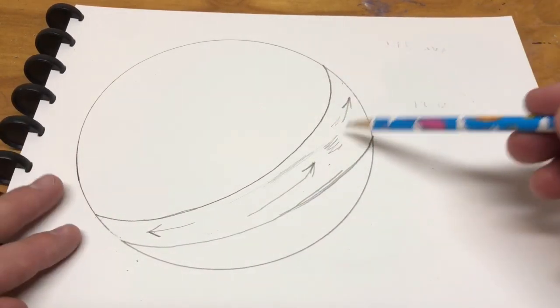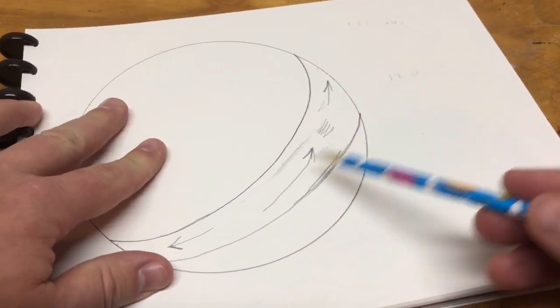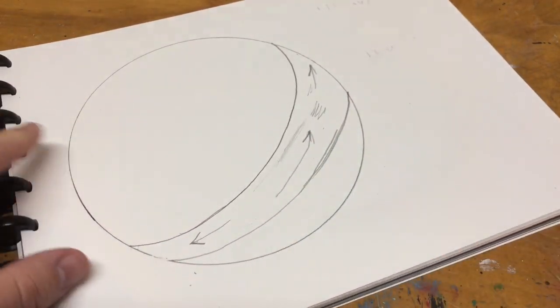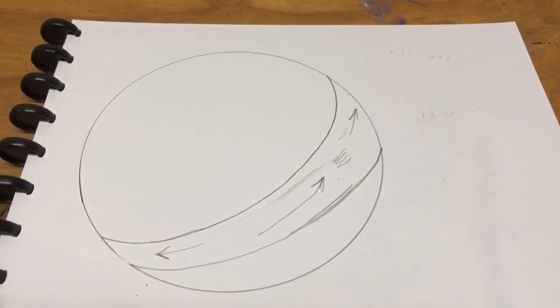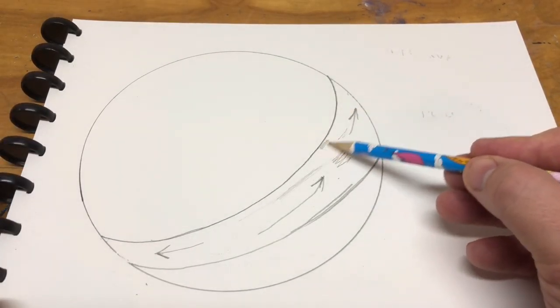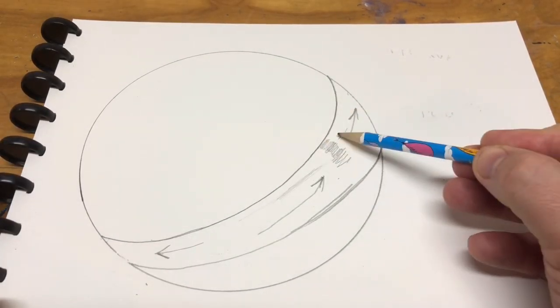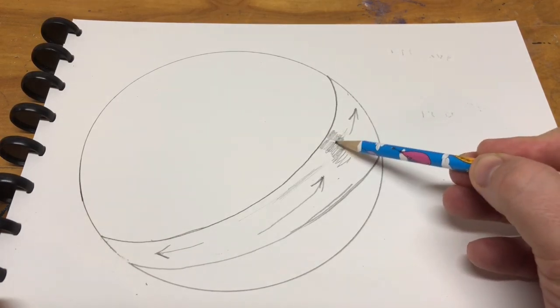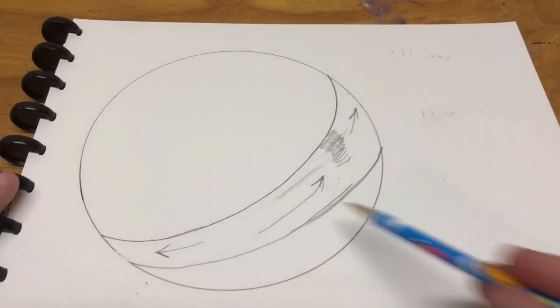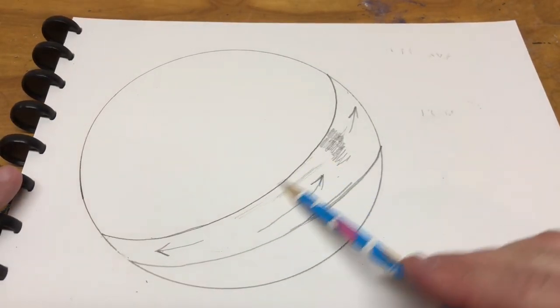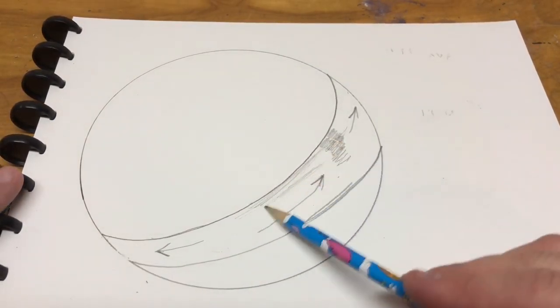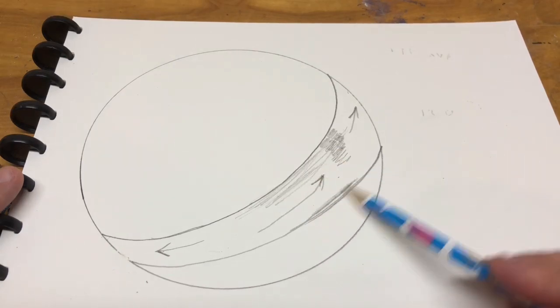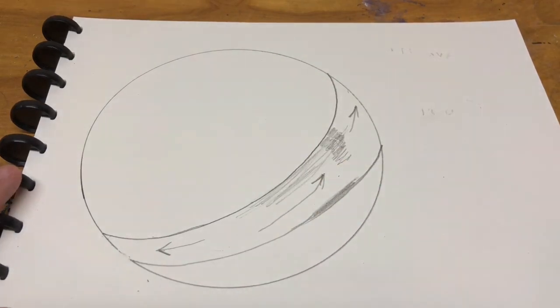Feel like you're twisting and turning around the sphere. If you make little choppy marks, little choppy shading, you might get little transition lines between color to color. If you can, try and go for long, smooth pencil strokes and dark value.